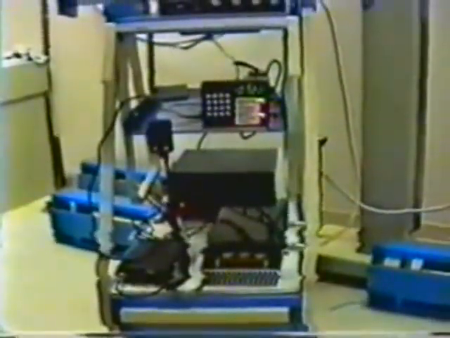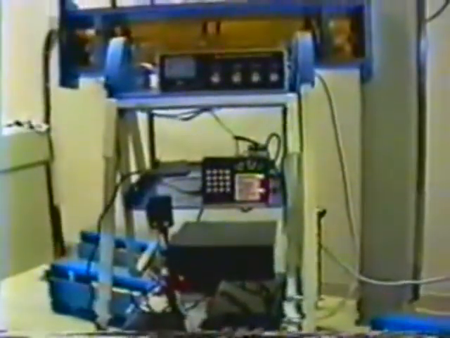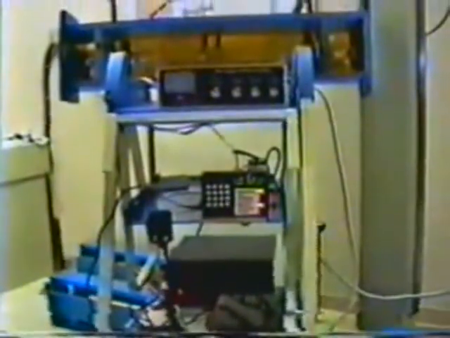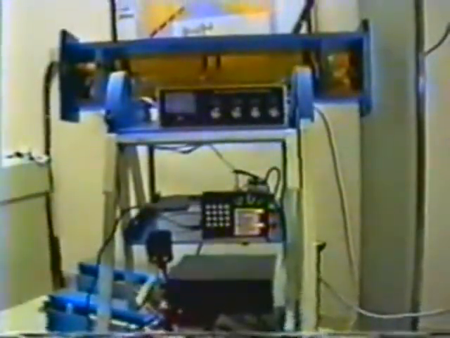Now, this is a completed unit here set up in my cart. What's wrong with this cart is it has a lot of metal framework, and we found that it's better not to have a metal framework. It's better to use an all wooden cart, but this lays things out pretty easily so you can see them.